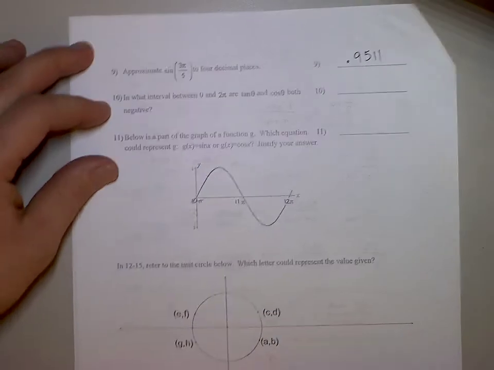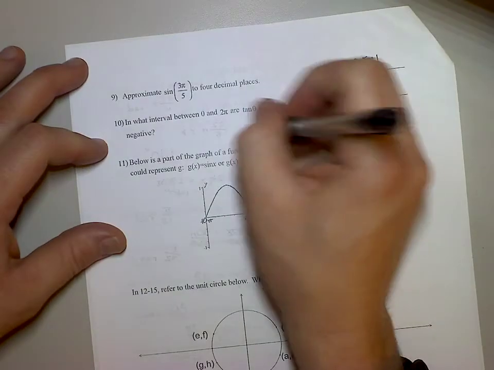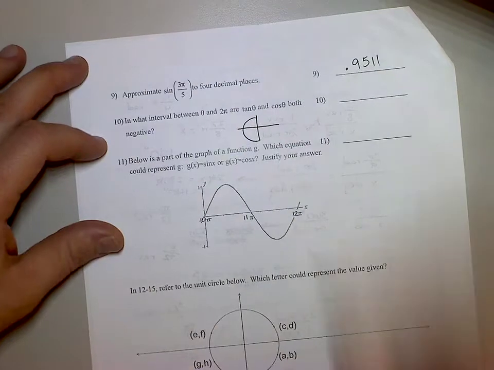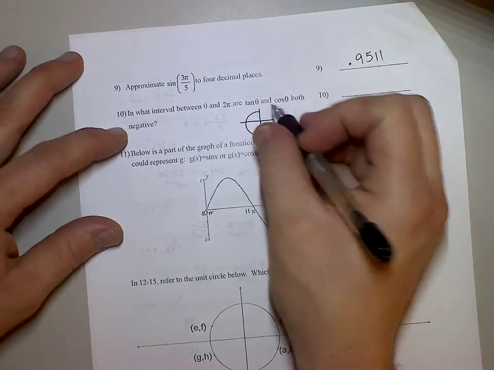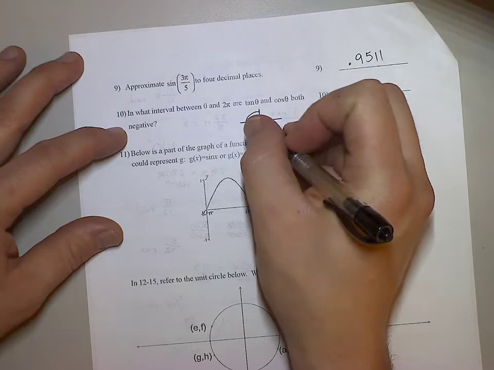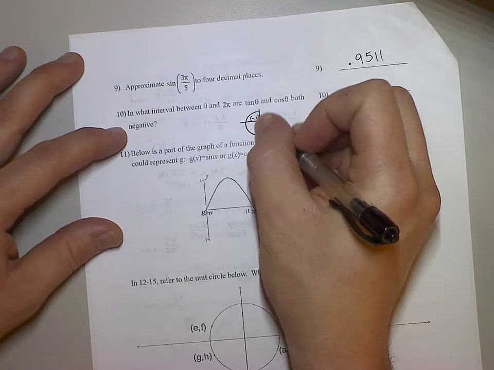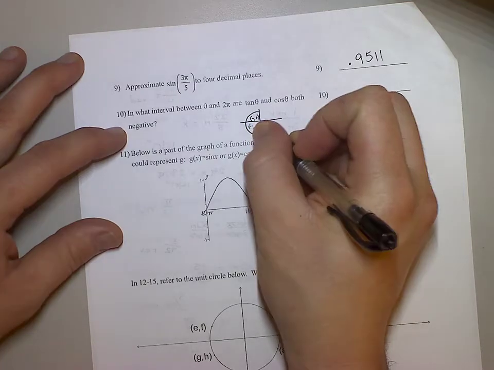Number 10, in what interval of the unit circle are tangent and cosine both negative? Well, we'll start with cosine. Cosine's the x, so cosine is negative over here. And if you think about it, tangent is sine divided by cosine. Well, here we have negative cosine but positive sine. Here we have negative cosine and negative sine.